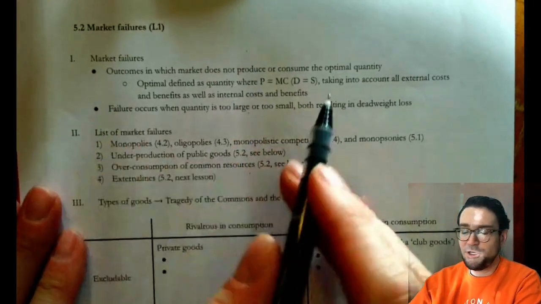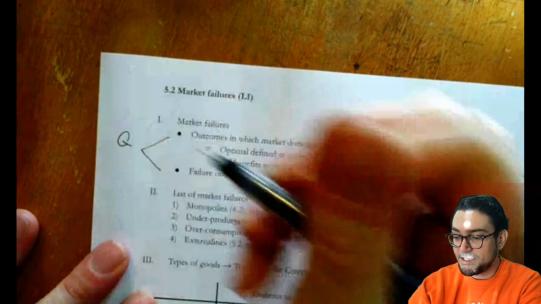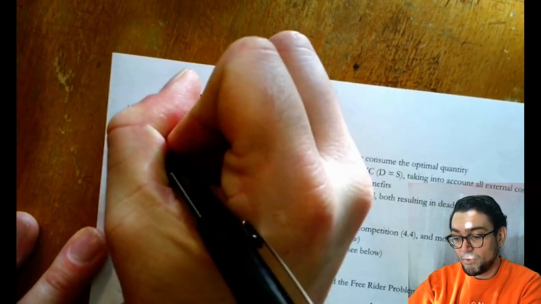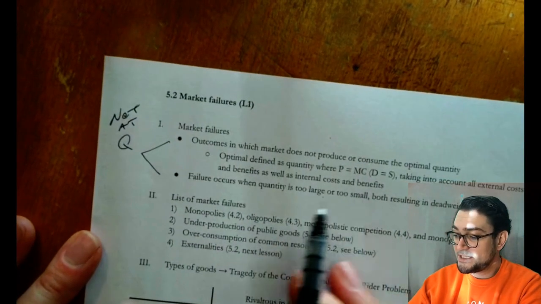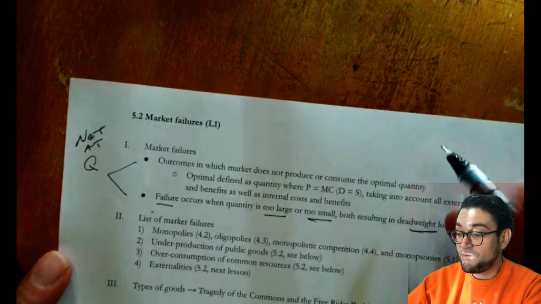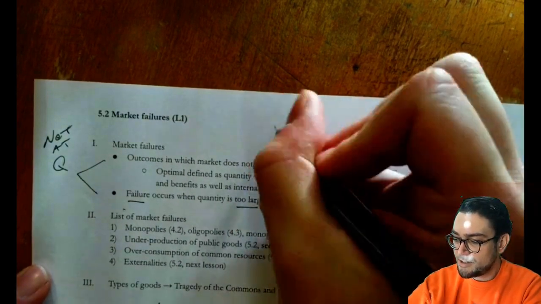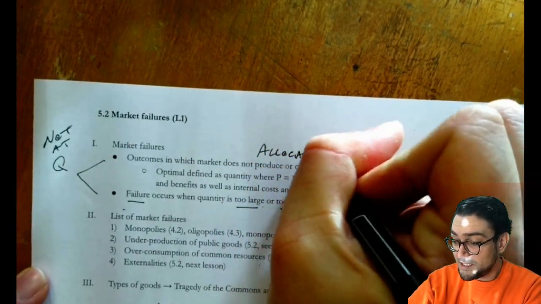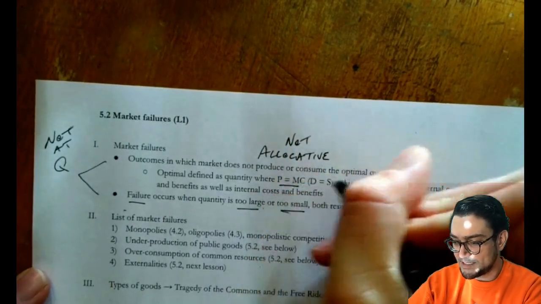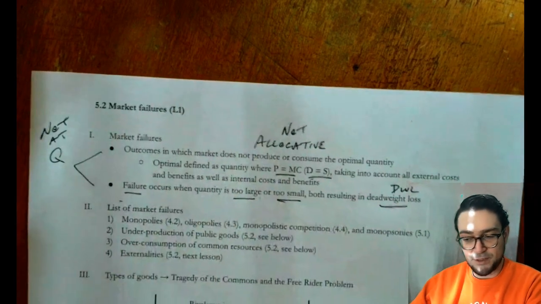Okay, so the first section here just defines what market failures are. They are a quantity problem, right? So the problem is that we are not at the right quantity. What we would say is that the failures are going to occur when the quantity is too large or too small, and that will lead to deadweight loss. This is something we've talked about before in a prior class. We talked about allocative efficiency, right? And that's really what we're saying here: they are not allocatively efficient, where price is marginal cost, demand equals supply.